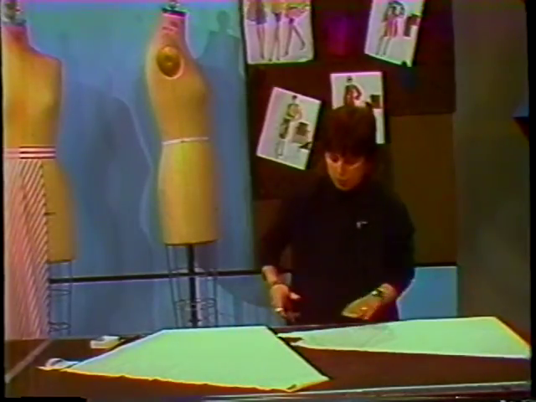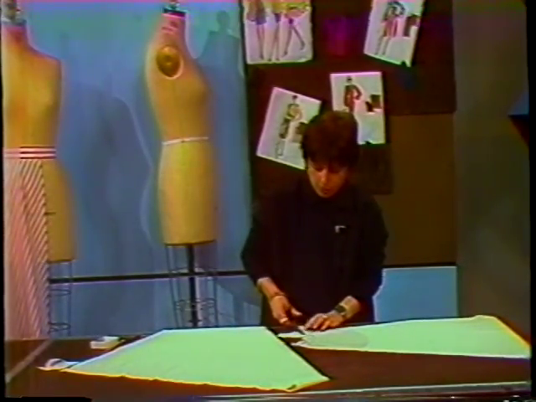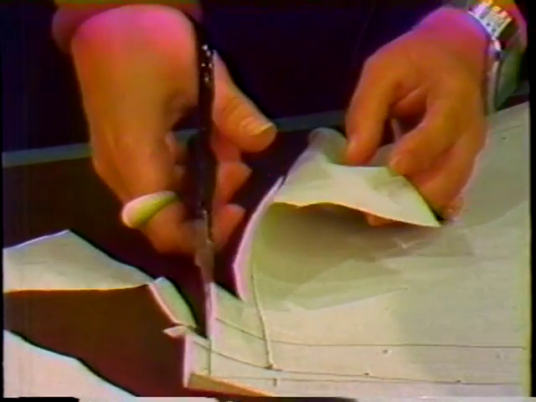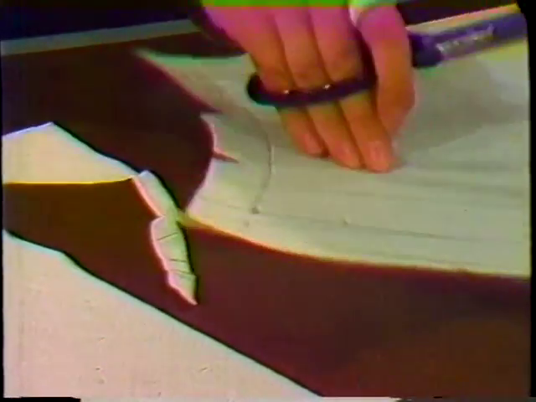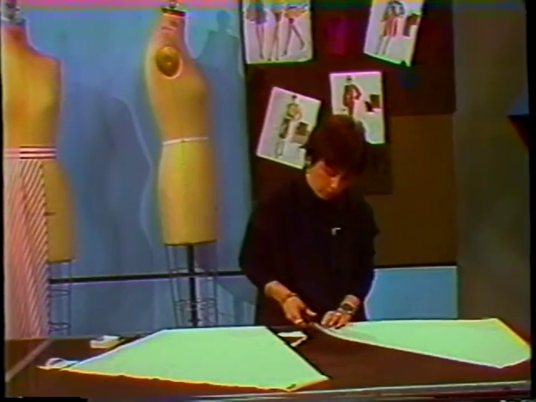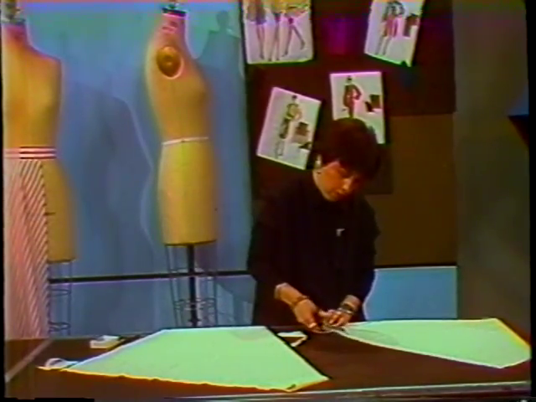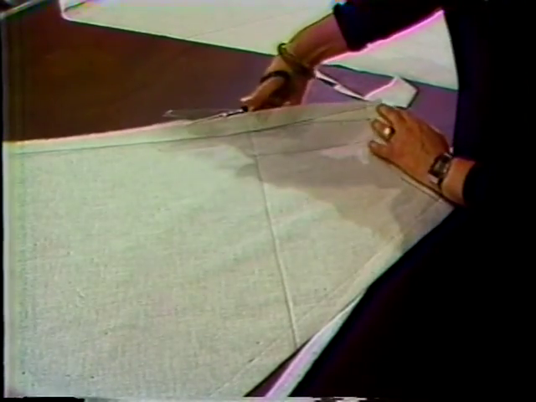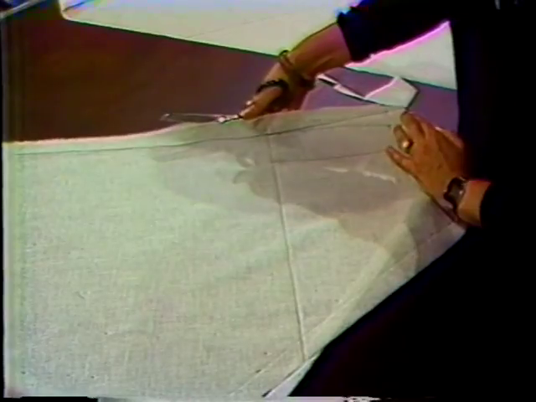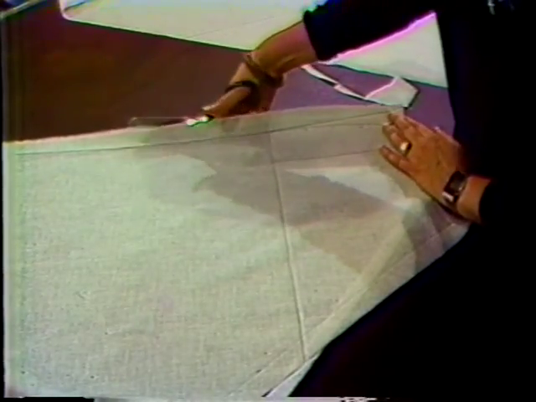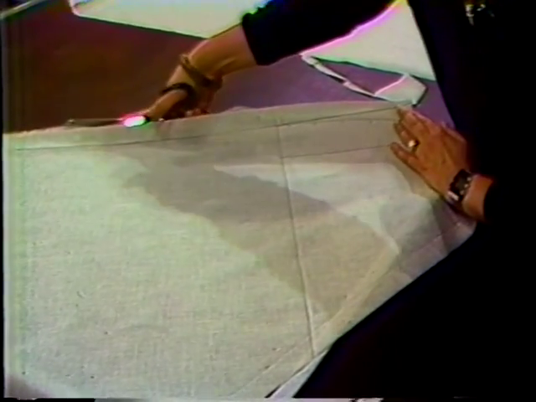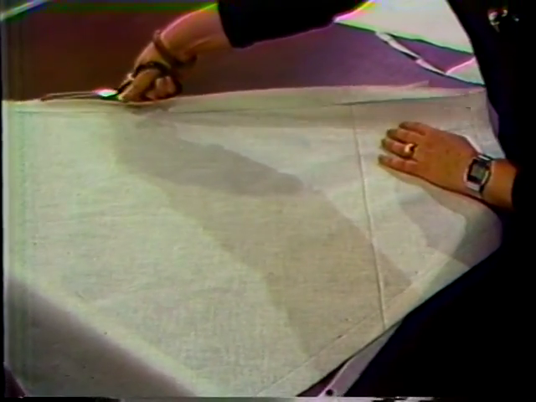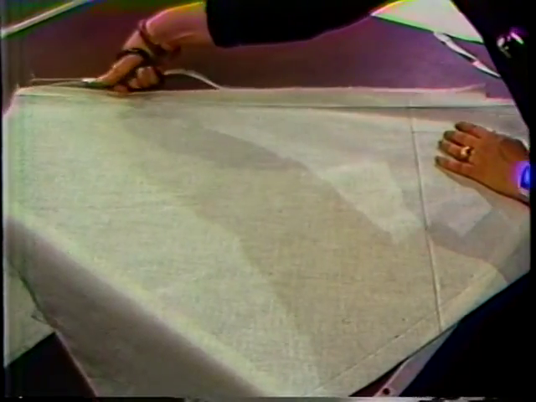And the back is draped from the side seam over to the center back, following the same procedures as in the first demonstration. Again, when you're draping the back, you will probably, depending on the shape of the figure, have a slight pinch falling into the waistline as on the front.